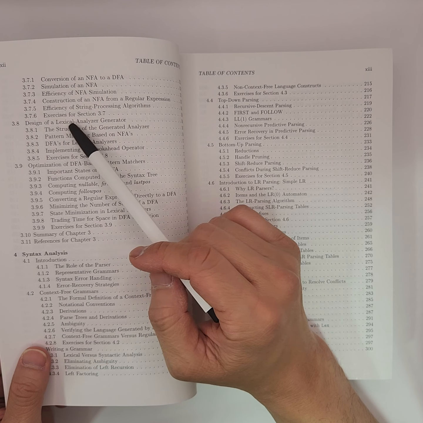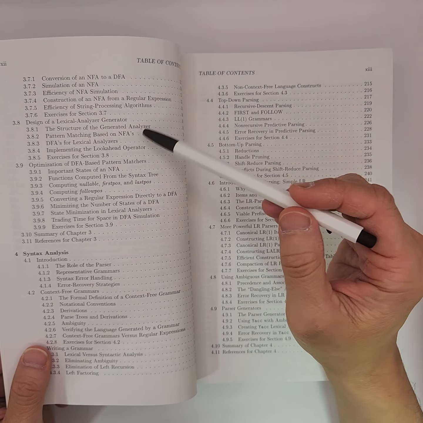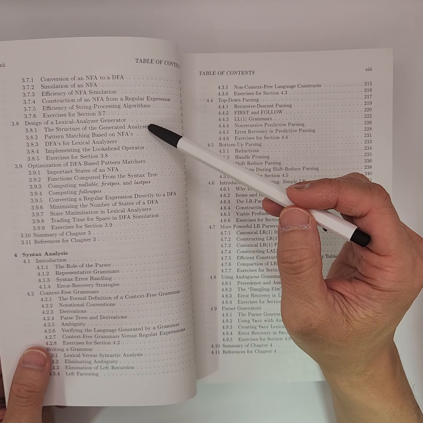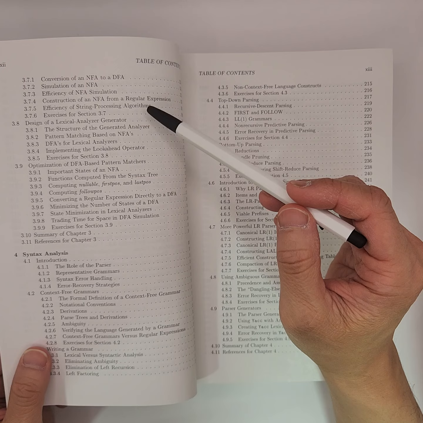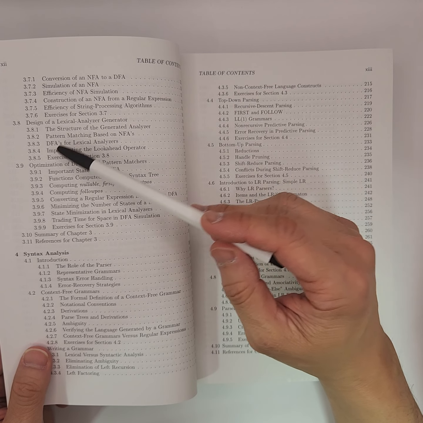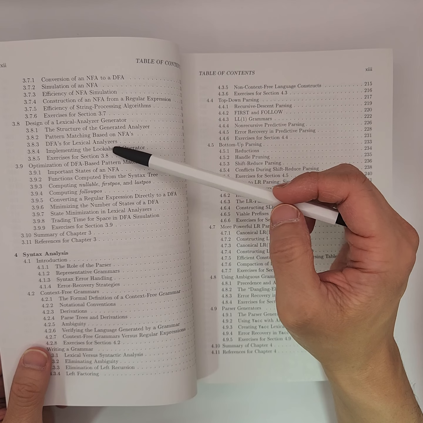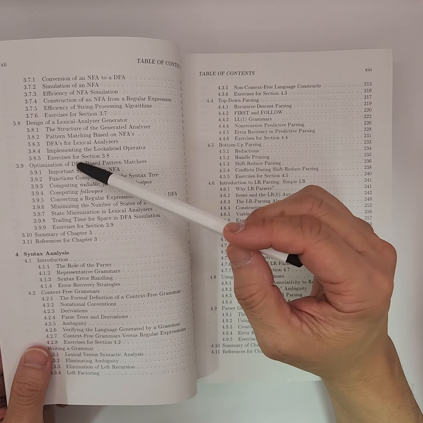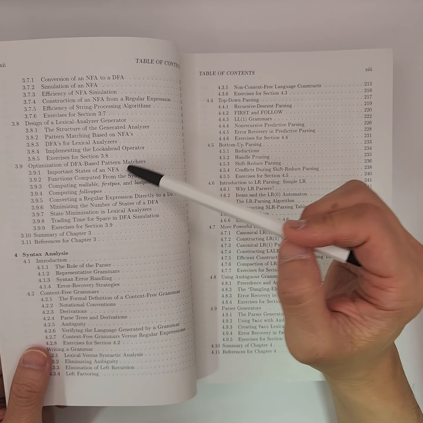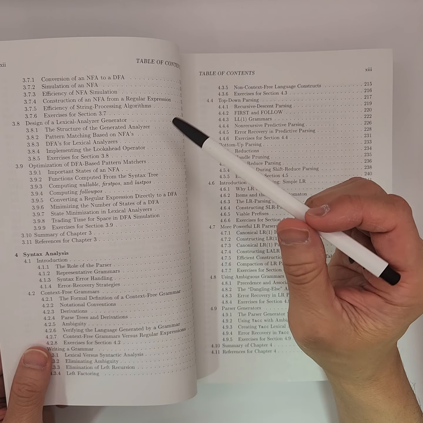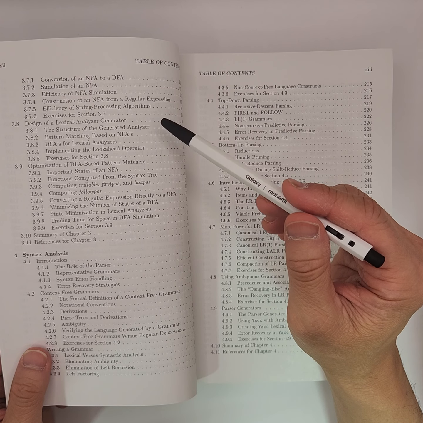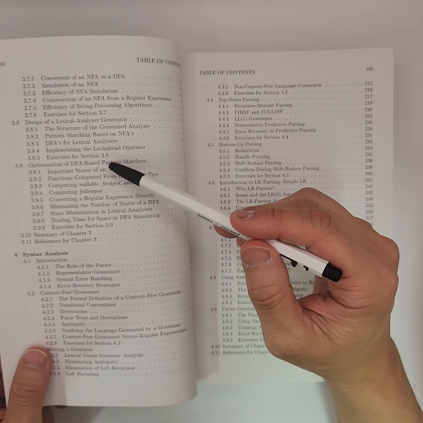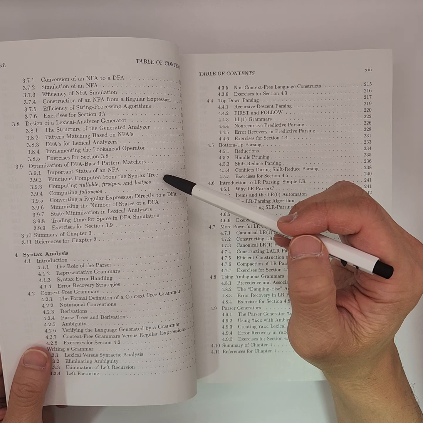Design of a lexical analyzer generator. The structure of the generated analyzer and pattern matching based on NFAs, DFAs for lexical analyzers. Implementing the lookahead operator. Optimization of DFA-based pattern matchers. Important states of an NFA. Functions computed from the syntax tree.